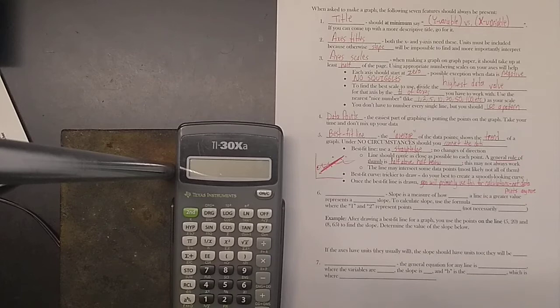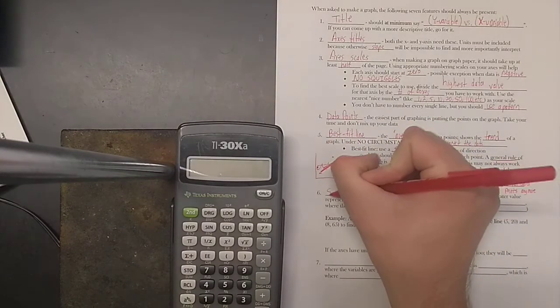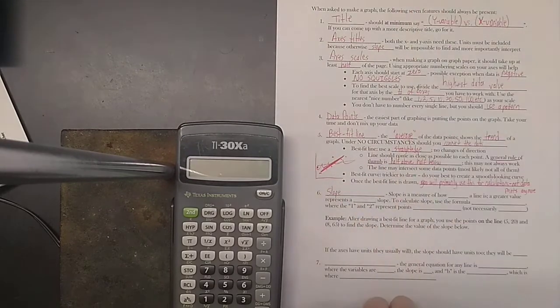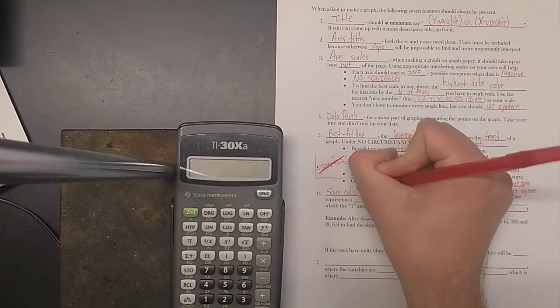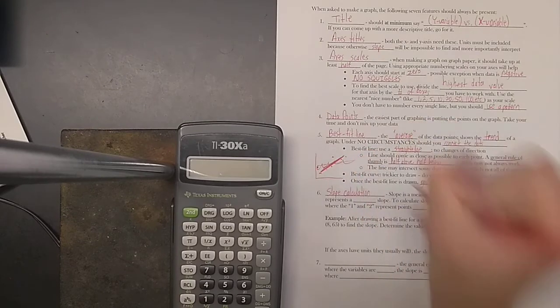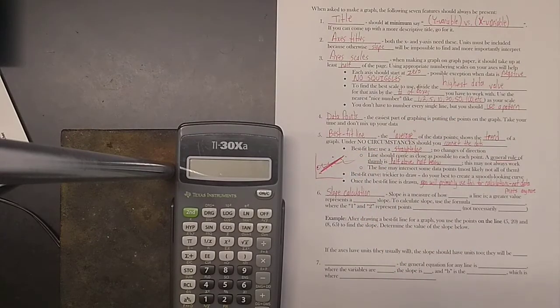There's 2 things left to do, and they're kind of related. Number 6 is the calculation of the slope. And again, remember, all these things have to go on there. You have to have a title, axes titles, and scales. Obviously, data points. You need a best fit line. You need to show right on the graph, in a space without data points on it, your slope calculation.